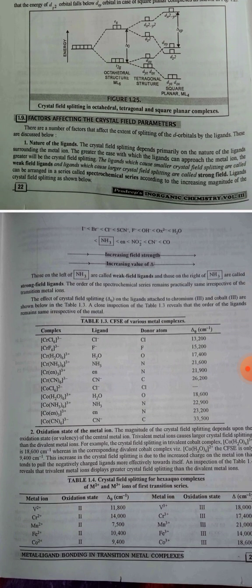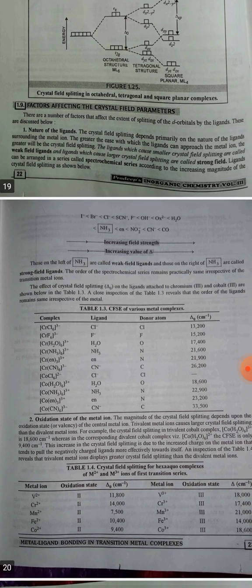Factors affecting the crystal field parameters. There are a number of factors that affect the extent of splitting of d orbitals by the ligands. These are discussed below. First, nature of ligand. The crystal field splitting depends primarily on the nature of the ligand surrounding the metal ion. The greater the ease with which the ligand can approach the metal ion, the greater will be the crystal field splitting.